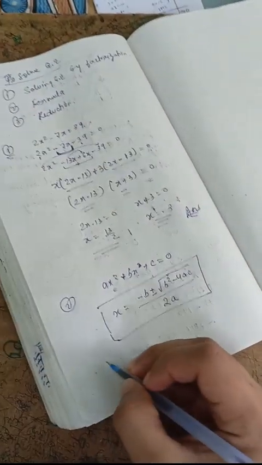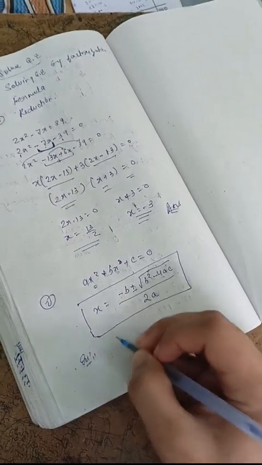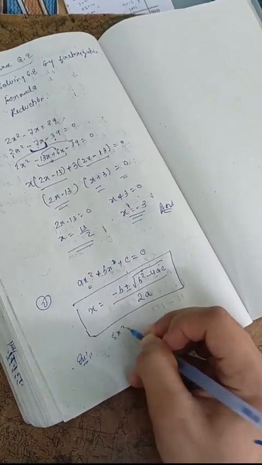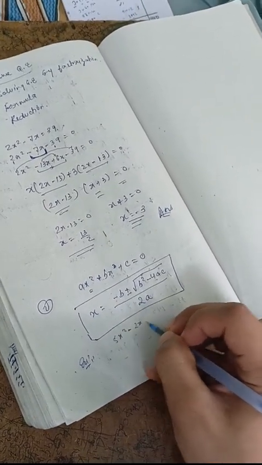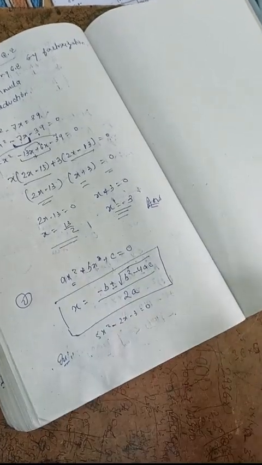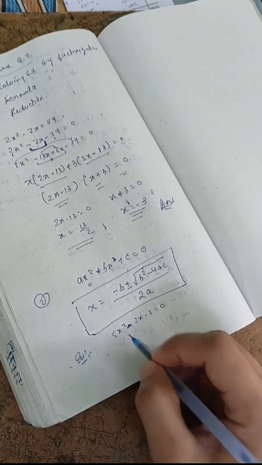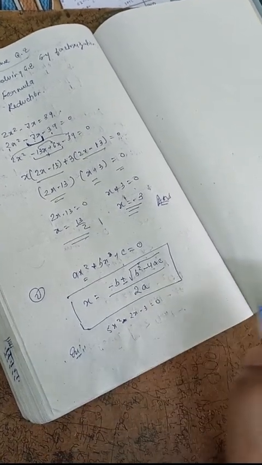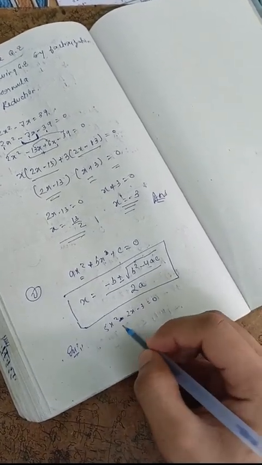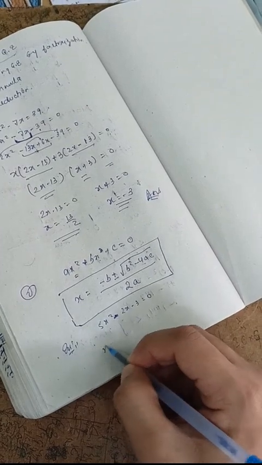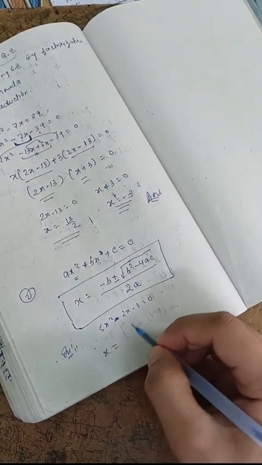Let's see by example. Suppose I take one example: 5x square minus 2x minus 3 equal to 0. First of all, check whether this is a quadratic equation or not. Yes, this is a quadratic equation. It follows all the rules of a quadratic equation. Then put all the values in the formula. Value of x is minus b.